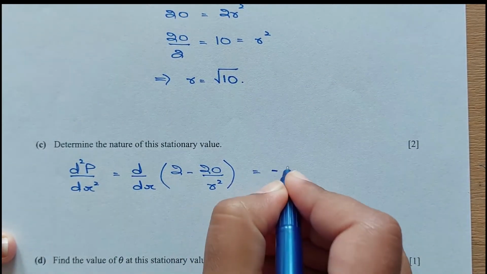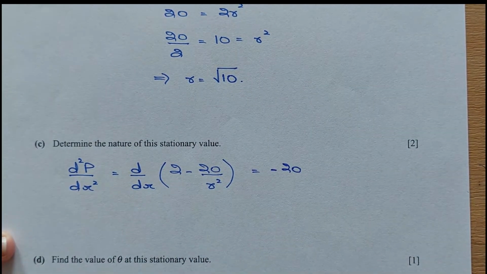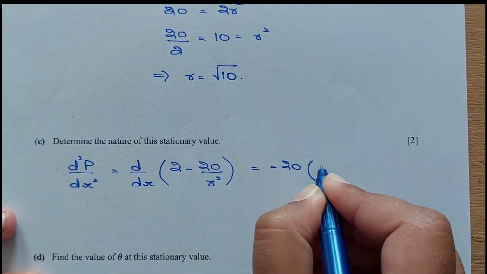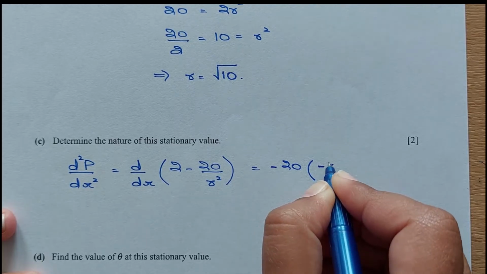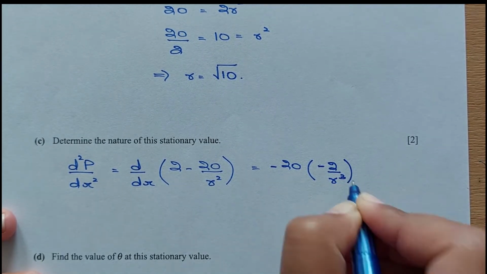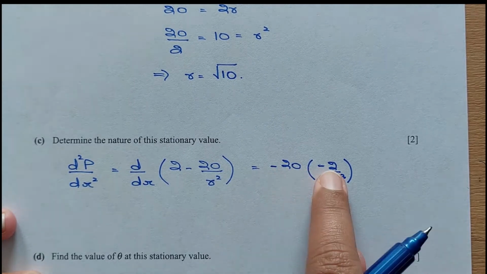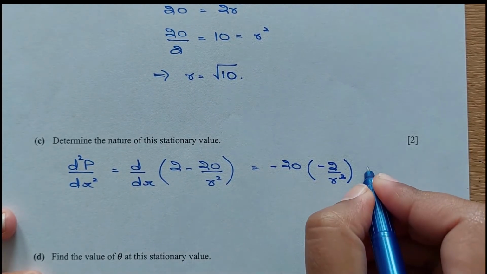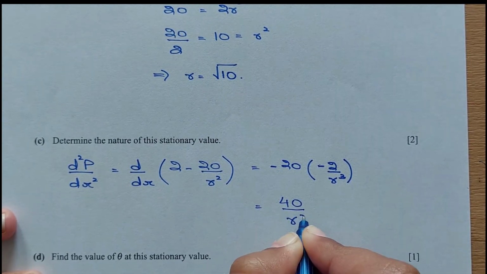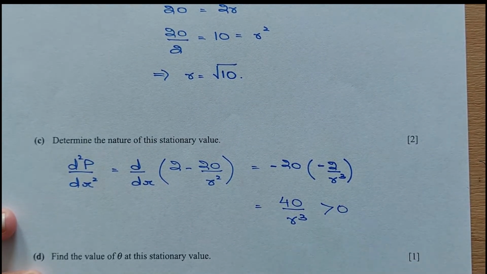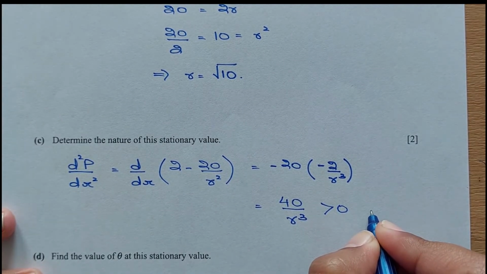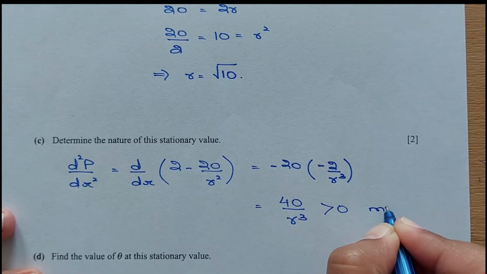So we have negative of 20, and 1 by r square, its derivative is negative of 2 over r cube. 2 times 2 is 4, so that is 40 over r cube, and this is positive. So when the second derivative is positive, it means the stationary point is a minimum.